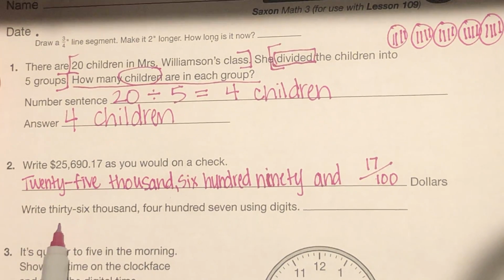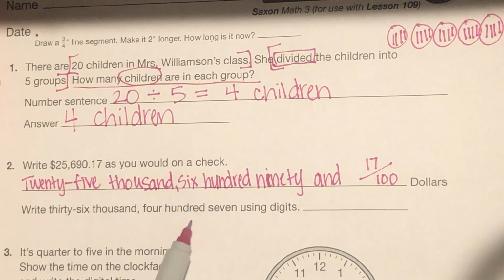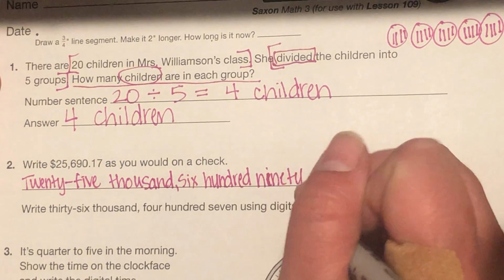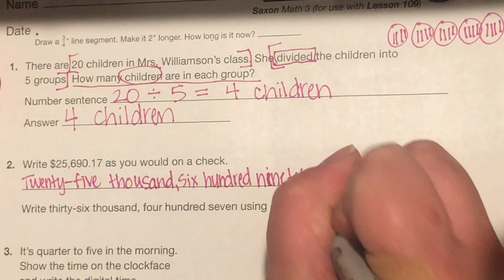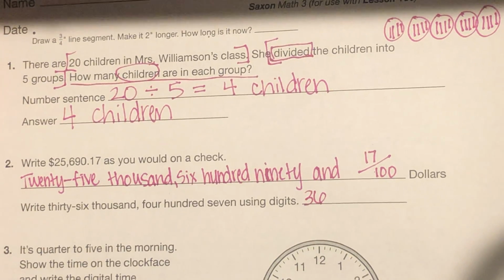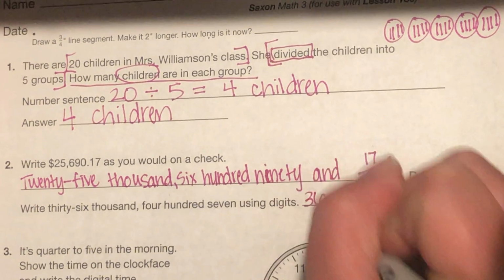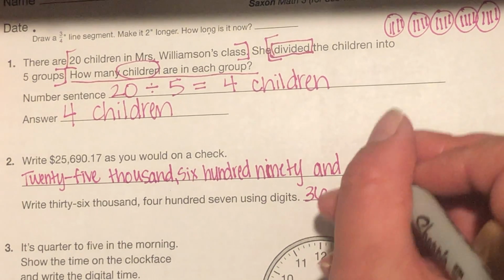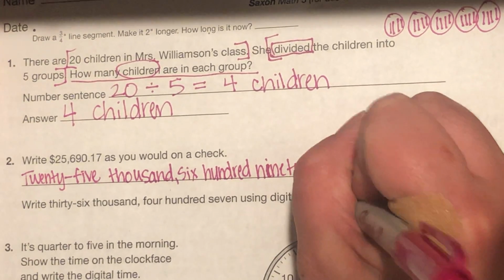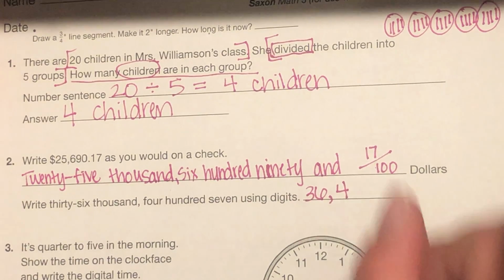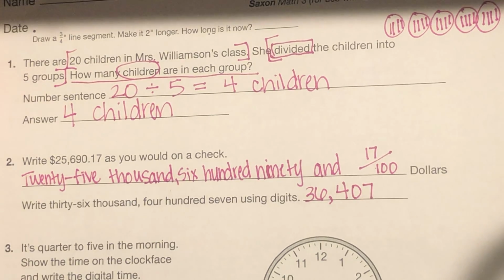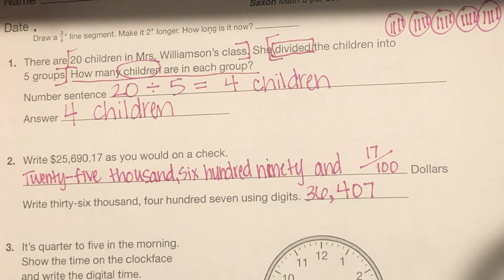Now we're going to write 36,407 using digits. So 36, just as I would any other time I write 36. Then I put that comma, that tells me that's going to be what? 1,407. Ooh, 7 needs to represent ones, so I need to make sure I put a 0 in my tens spot.